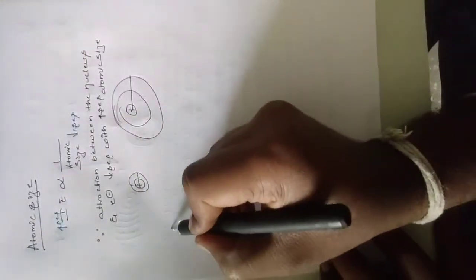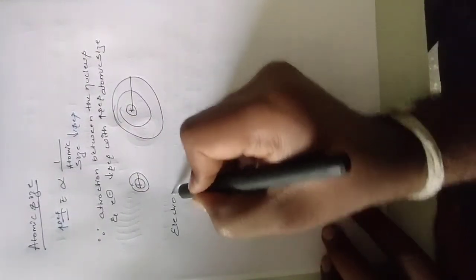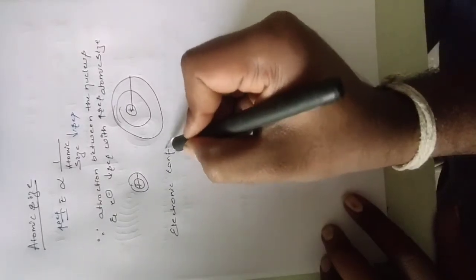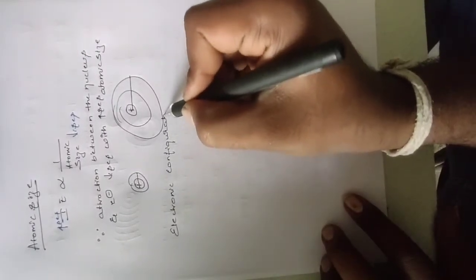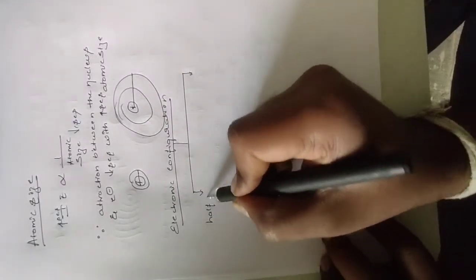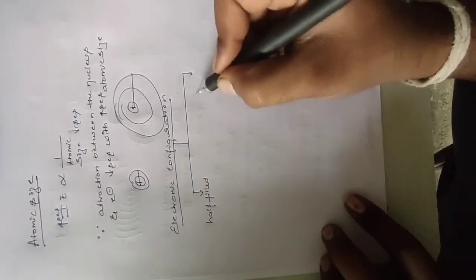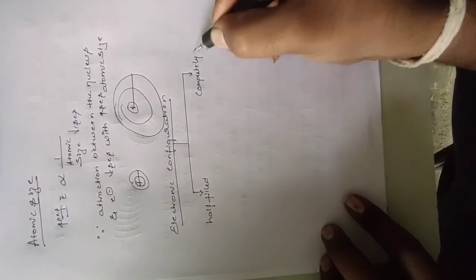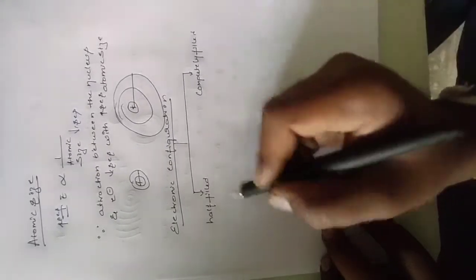Next we are going to talk about electronic configuration. Electronic configuration is based on two types: half-filled orbitals and completely filled orbitals.